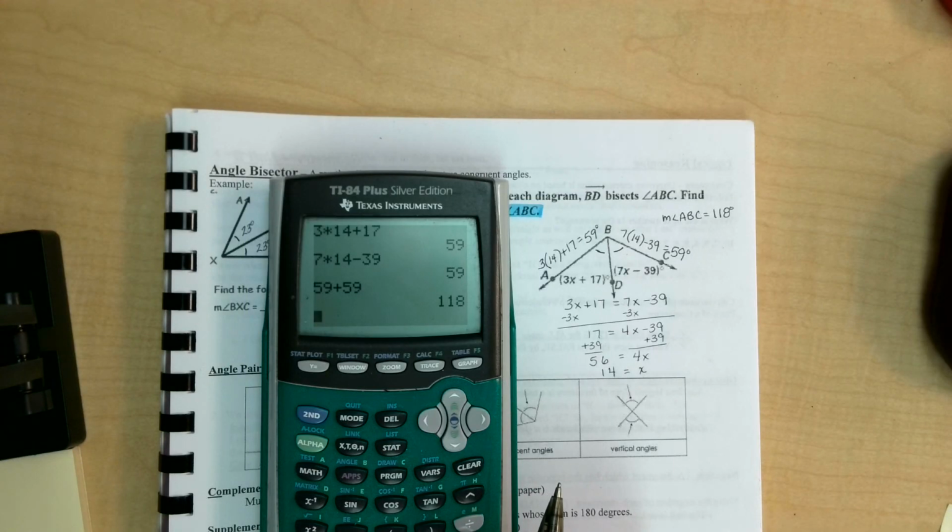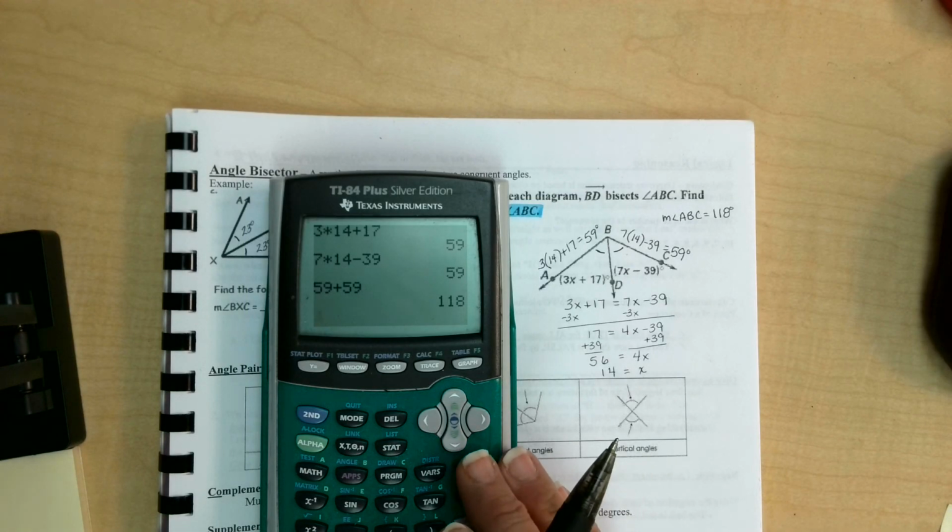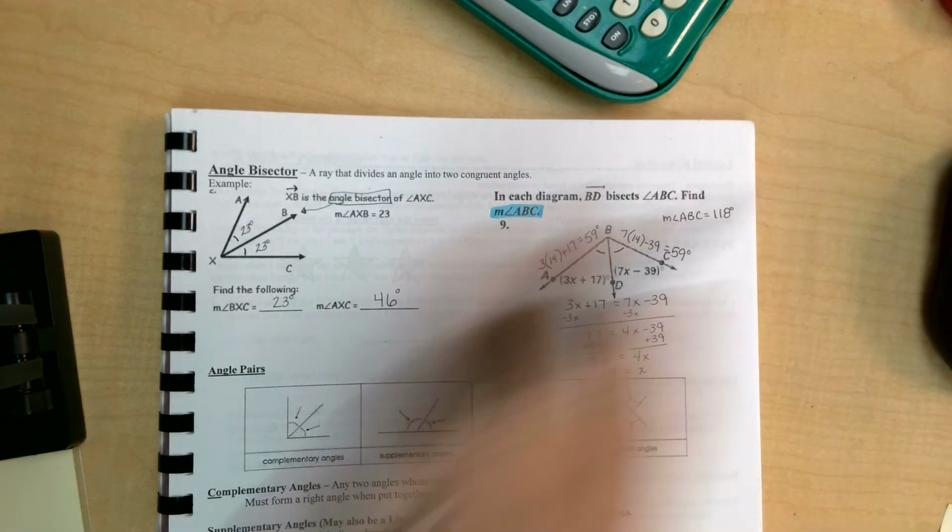So that now goes through angle bisectors and congruent angles. Put with the angle addition, you can now complete the practice that allows you to put the two together.